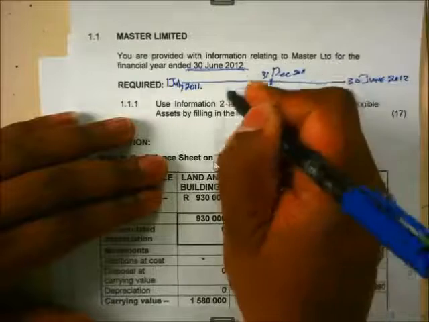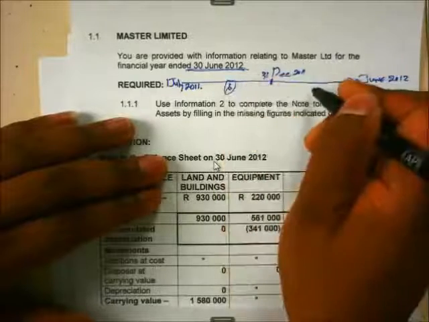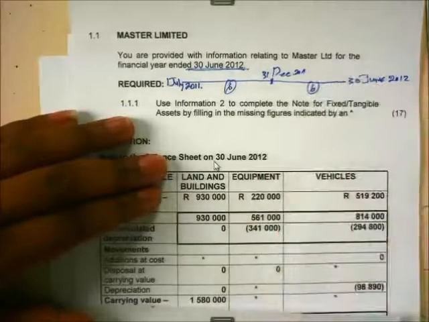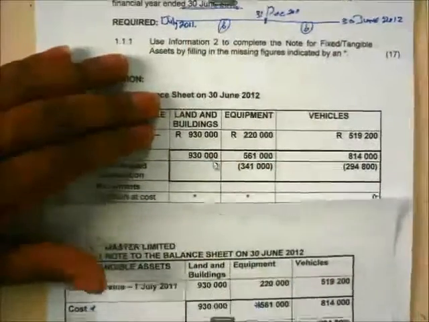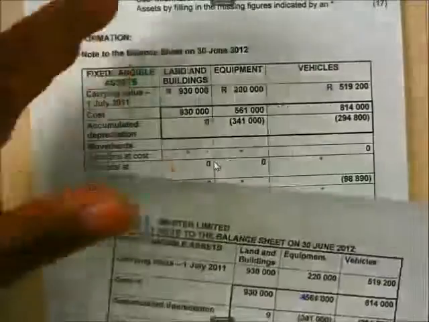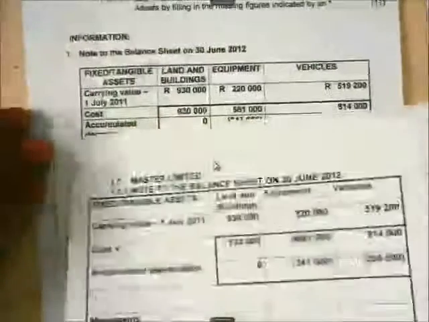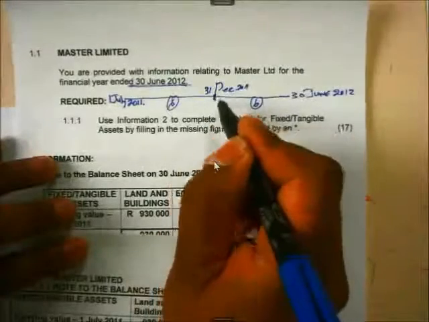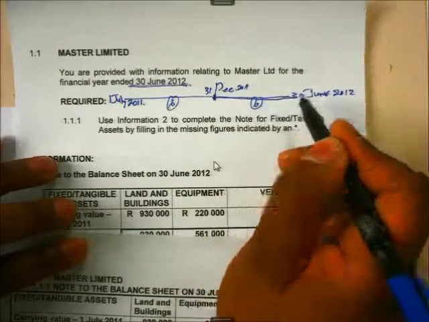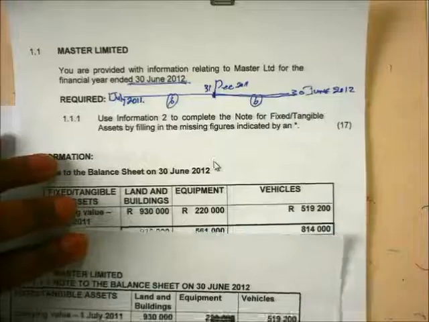So that we have 6 months this side and 6 months that side. I'm sure you can see where I got the 6 months from. They said it was bought halfway through the year, and therefore it was used only from 31 December up to 30 June. There we are.